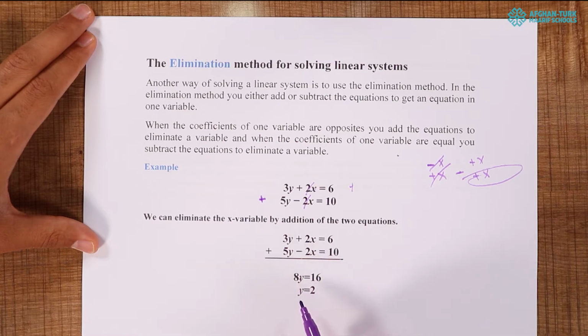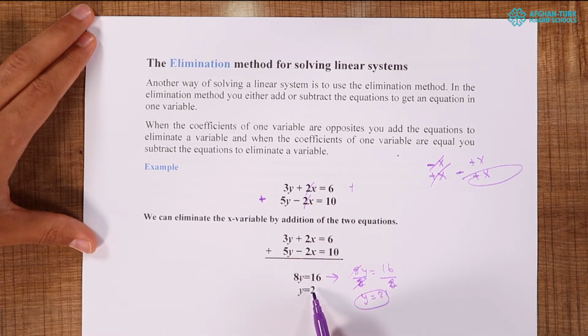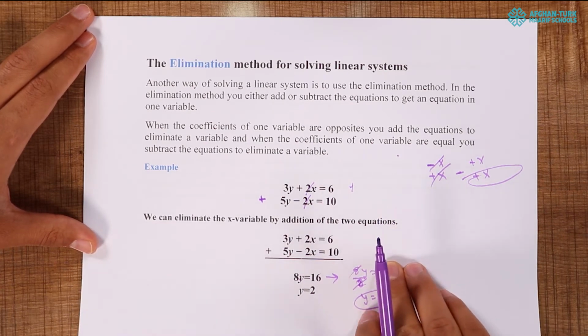So how can we find the value of y? We are going to divide both sides of the equation 8y is equal to 16 by the coefficient of y, which is 8. 8 cancels with 8, so y is equal to 16 over 8, which is equal to 2. Now we have found the value of the variable y. And also we need x. What should we do to find x?